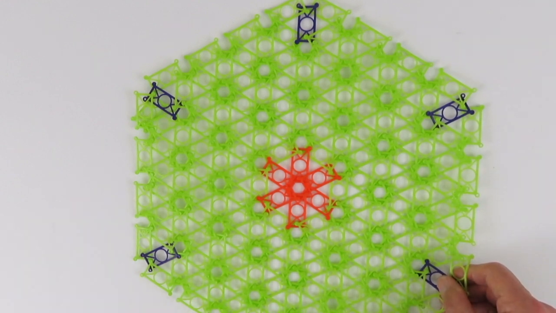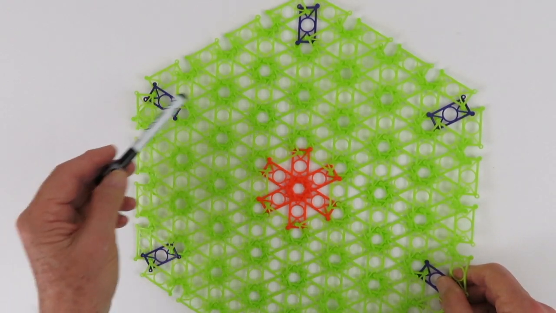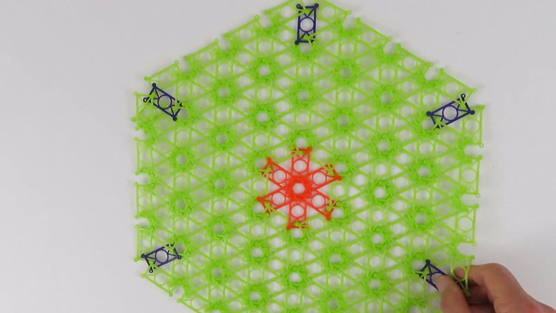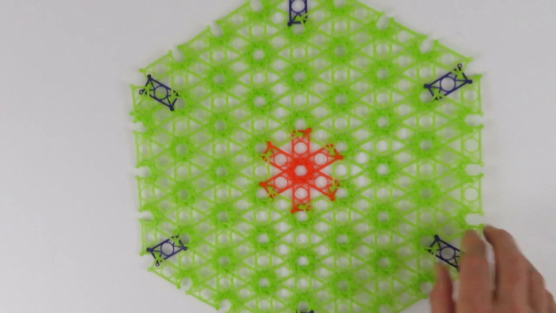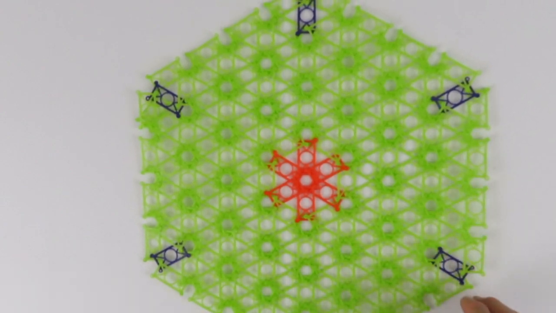structure of this field. The purple denotes the tags of the main stem directions. Of course, we see that the structure of this field is flat. There's no distortion at all. It can lie on a plane and can be infinite in extent if we want.